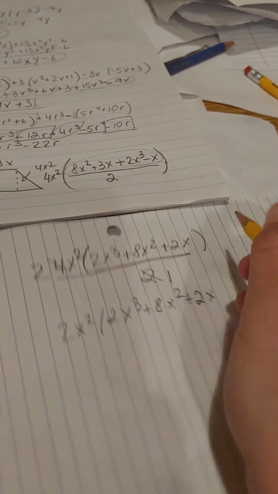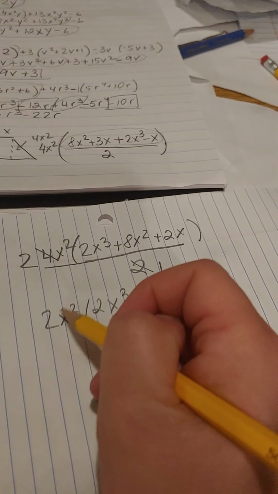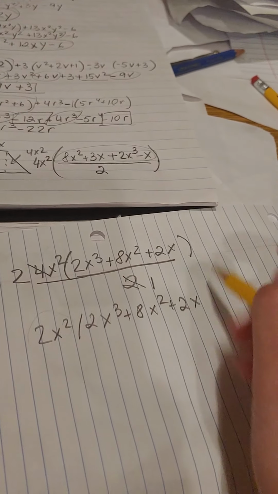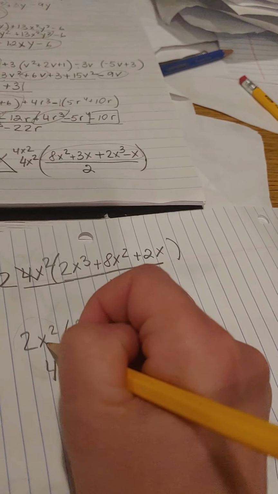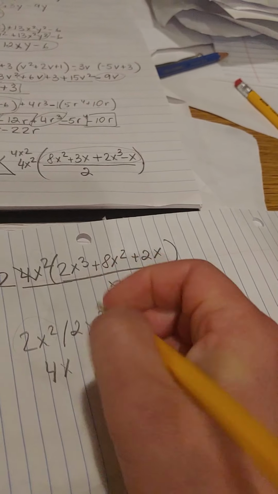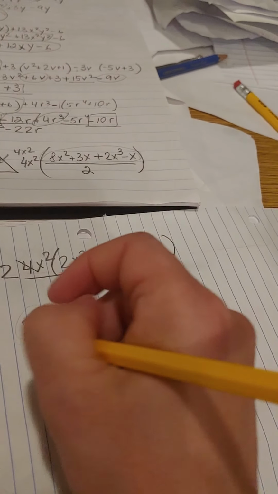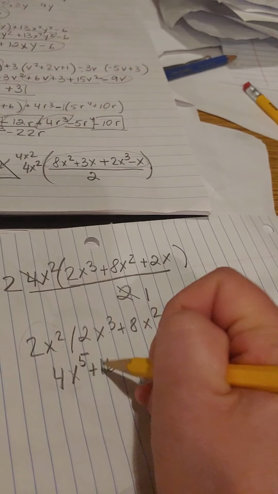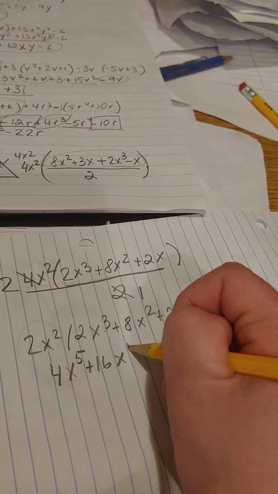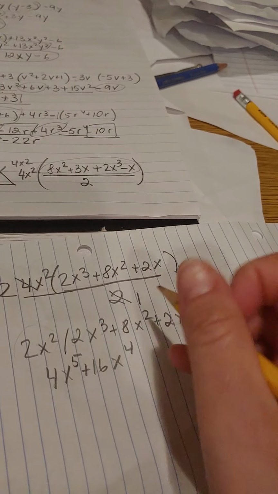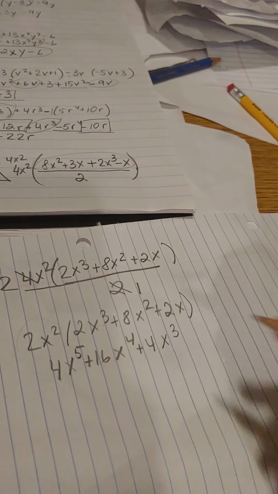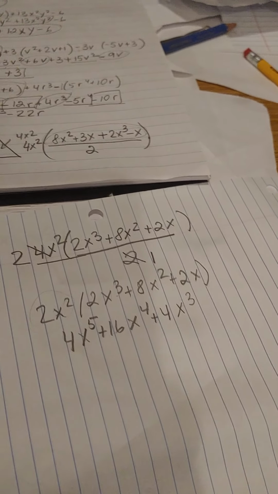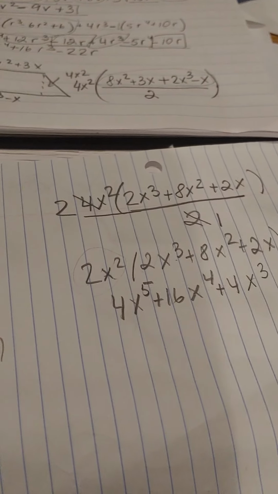So now all we have to do, we just have to multiply this monomial by this polynomial. 2 times 2 is 4. X squared times x to the 3rd power is x to the 5th. 2 times 8 is 16. X squared times x squared is x to the 4th. 2 times 2 is 4. X squared times x is x to the 3rd power. And this is your final answer. This is the area of the given trapezoid.